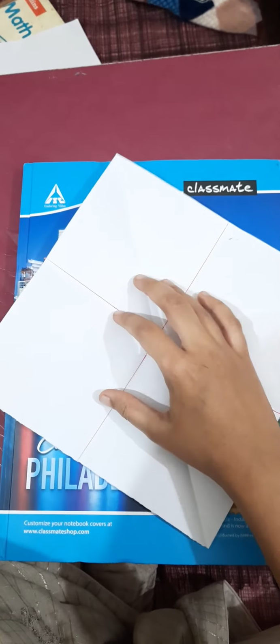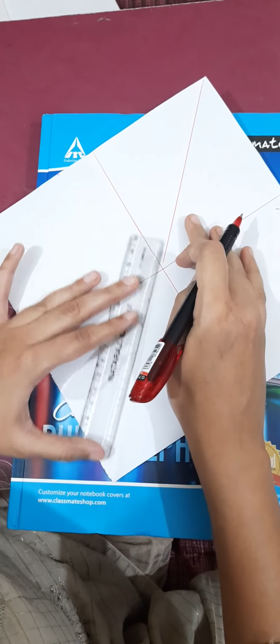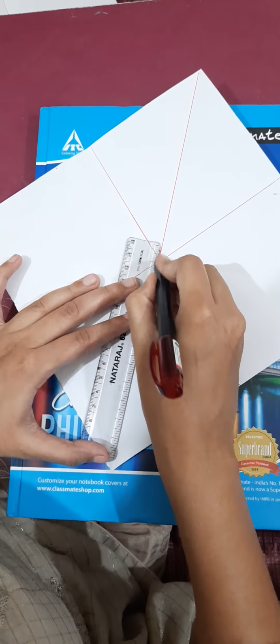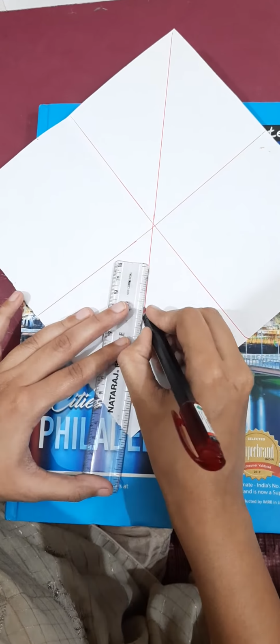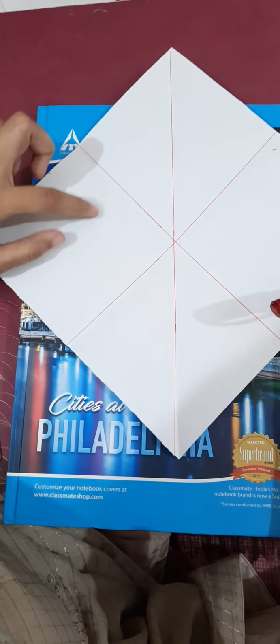This means this is also a line of symmetry here. From the corner also we are getting the line of symmetry. So I am going to join it like this. From the center it is passing. Okay, this point is done. Now let us join this point.